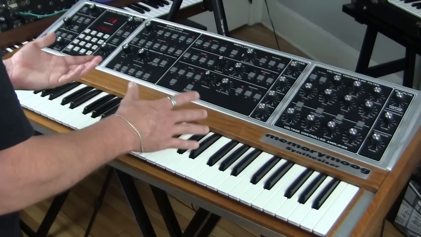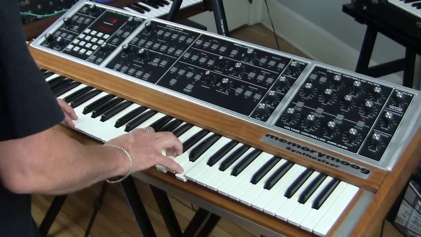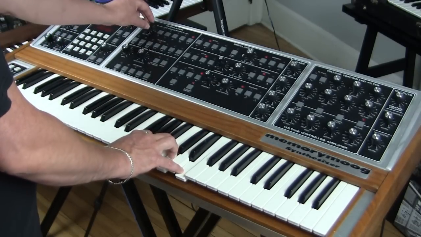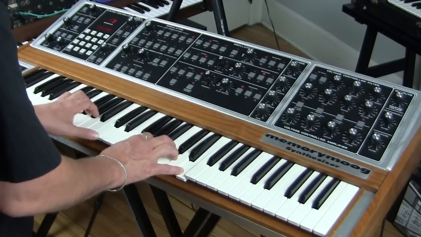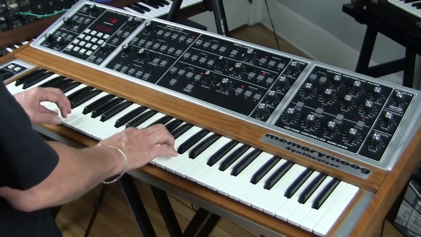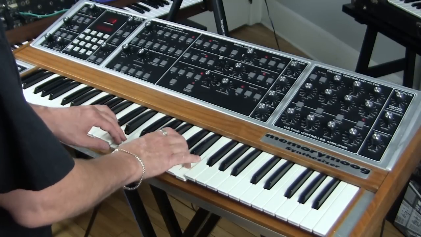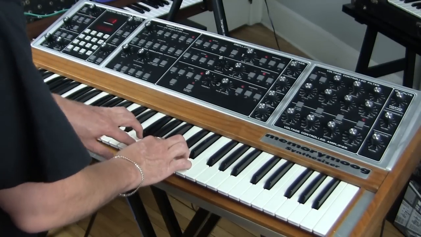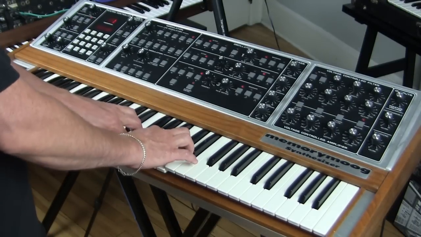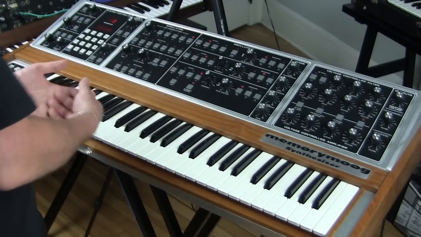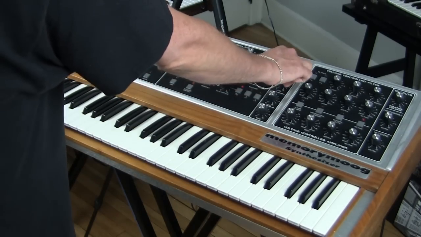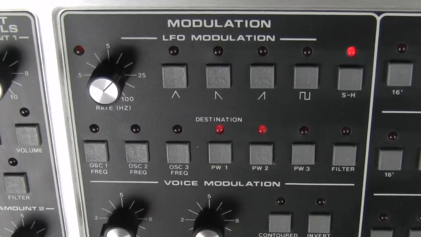Sample and hold with pulse width modulation is always a favorite. Really cool. And of course, you can do that with other waves at the same time.